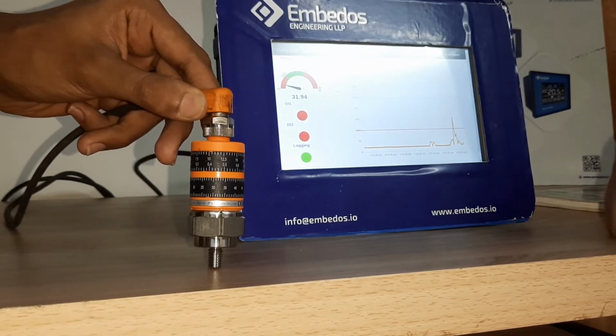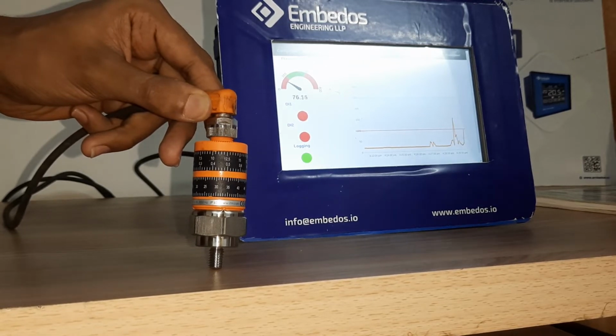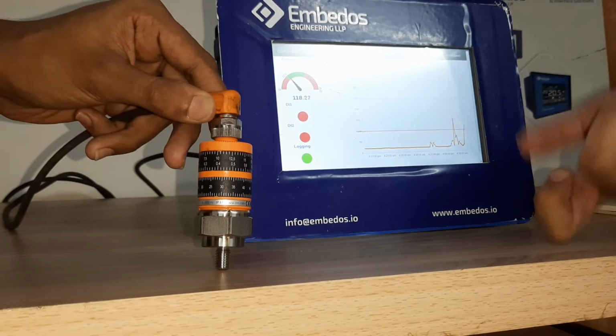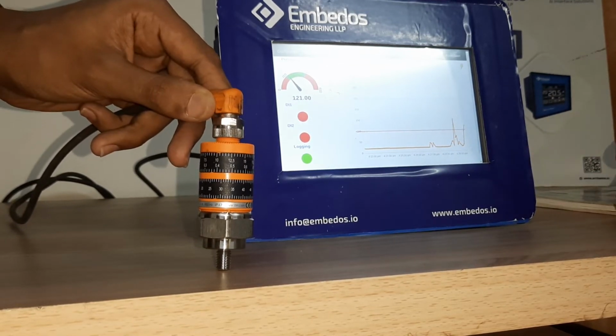So now my colleague Mihir has started tapping on the table on which the vibration sensor is vertically positioned.